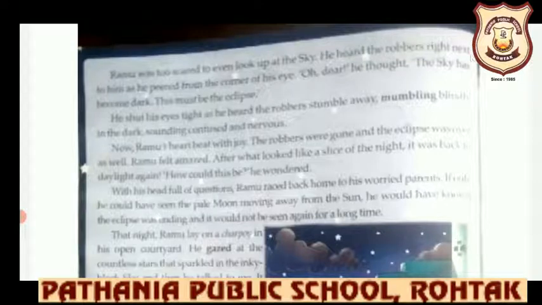So that time when the solar eclipse was over, by then he had also reached home, and his parents were obviously worried because they know that Ramu is an obedient child. He generally follows the instructions and should have been back before the solar eclipse, but still they are happy. At least Ramu has come safely home and he's also brought the medicine for the grandmother.